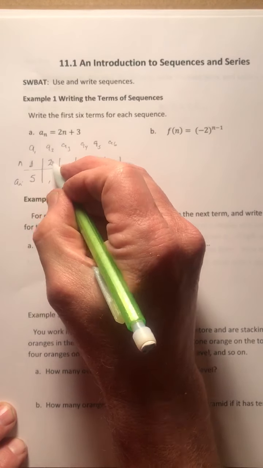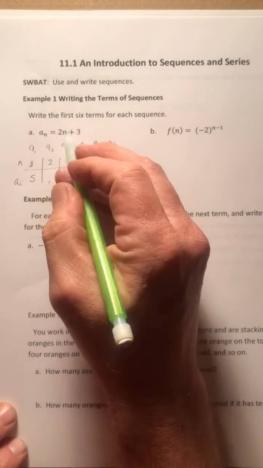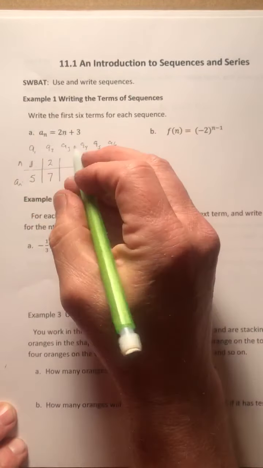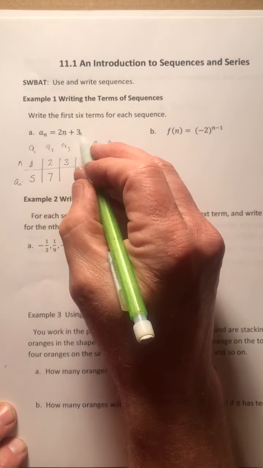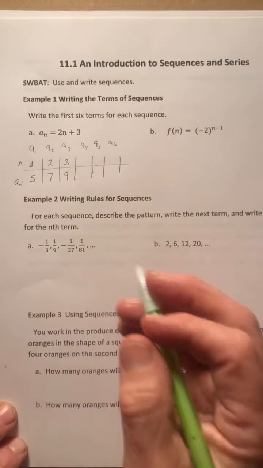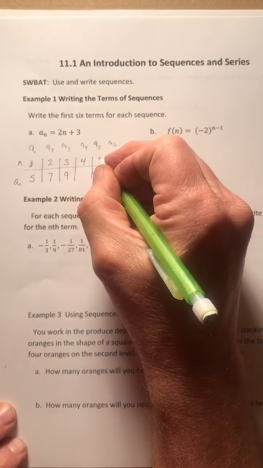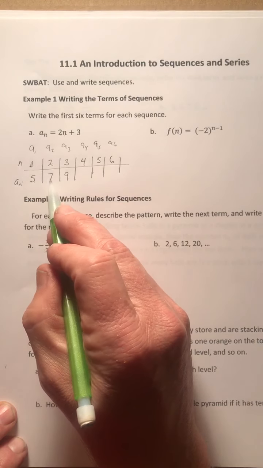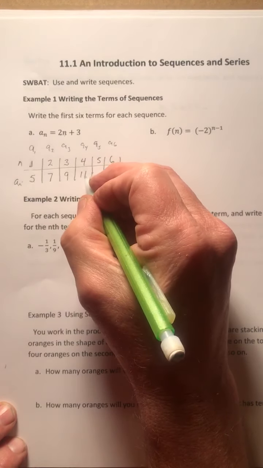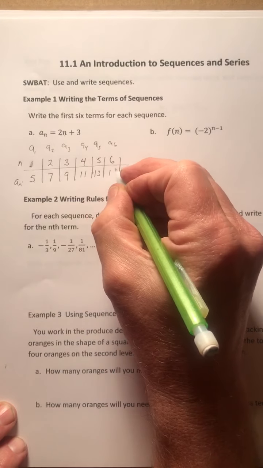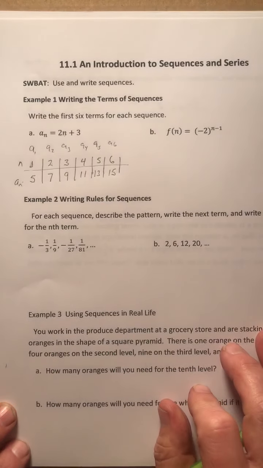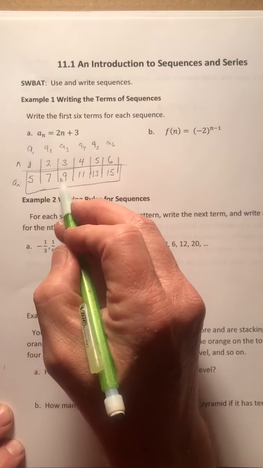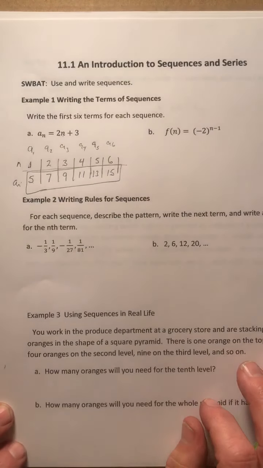And then the second term, which is a sub 2, means n is 2. So now we put a 2 in here. 2 times 2 is 4, plus 3 is 7. And then we put a 3 in. 2 times 3 is 6, plus 3 is 9. After that, you should be able to do the rest of them by looking at the previous ones. You can see that the pattern here is you're going up by 2 each time. So the next terms would be 11, 13, and 15. The first 6 terms would be 5, 7, 9, 11, 13, 15. So those are our first 6 terms.